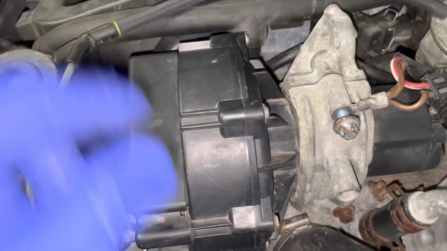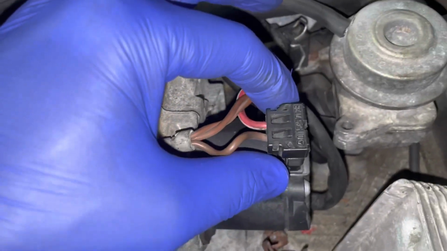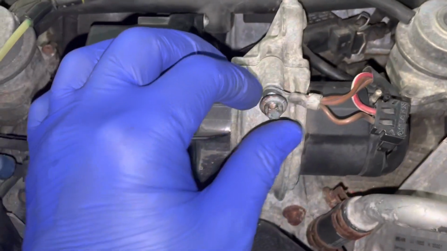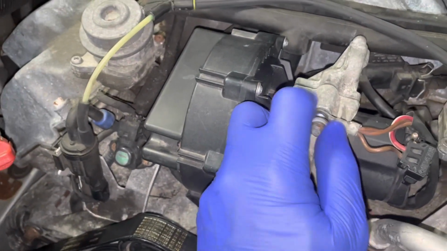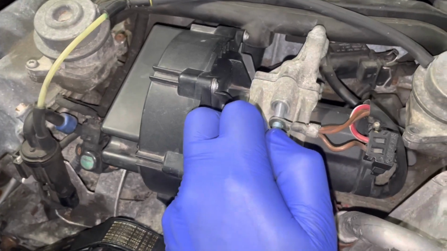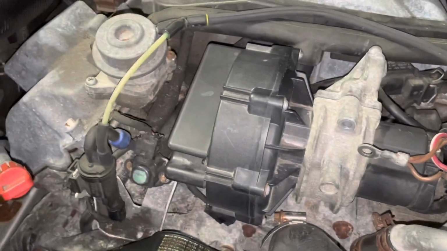Okay, anyway, so once you do that, then there's the electrical connection. So what you want to do, there's 2 tabs on the side right here, you see that? So you squeeze them and pull it up. All right, so it's been disconnected. Now the only thing I'm going to do is pull this bolt out, and then we're going to go ahead and remove the bracket carefully.